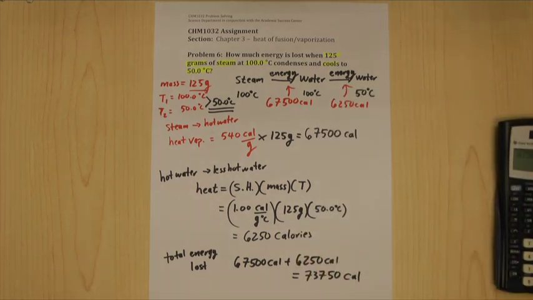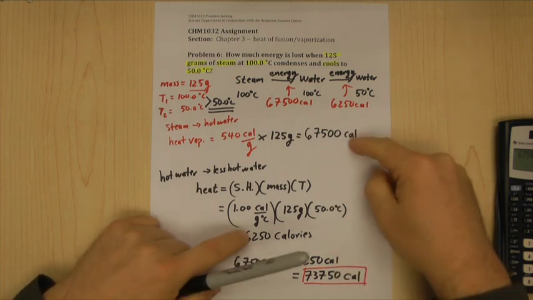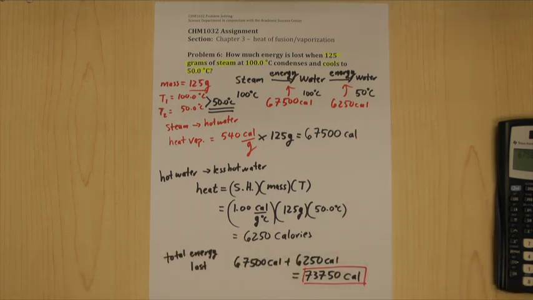And let's put a little square around the final answer. That is the total energy lost. This is the energy from each step. Add them together for the total energy lost.